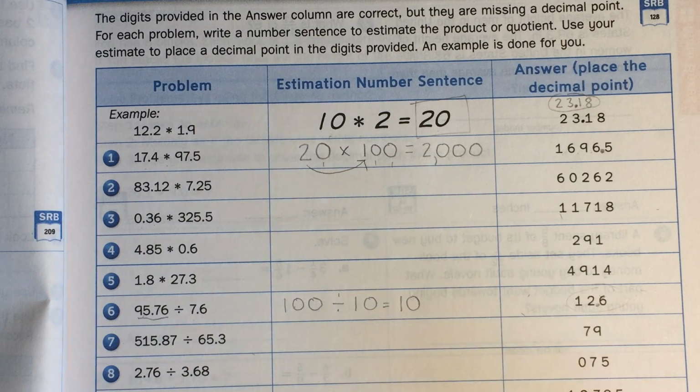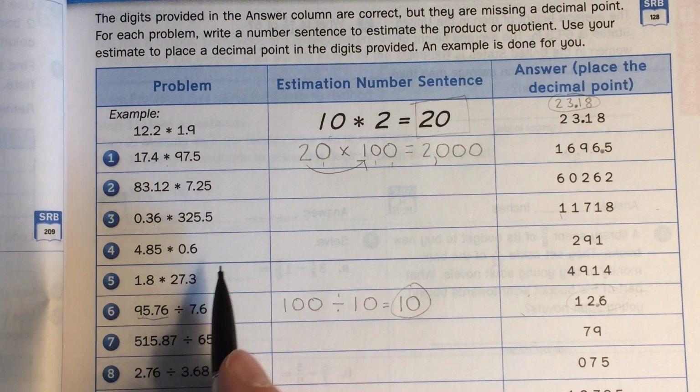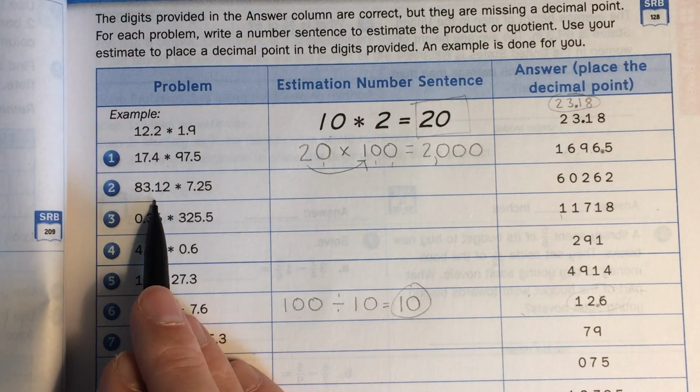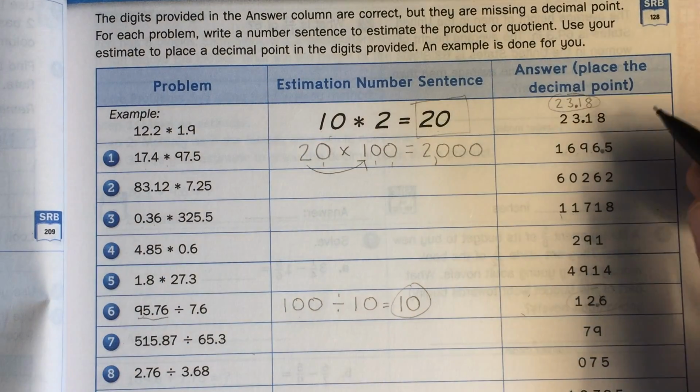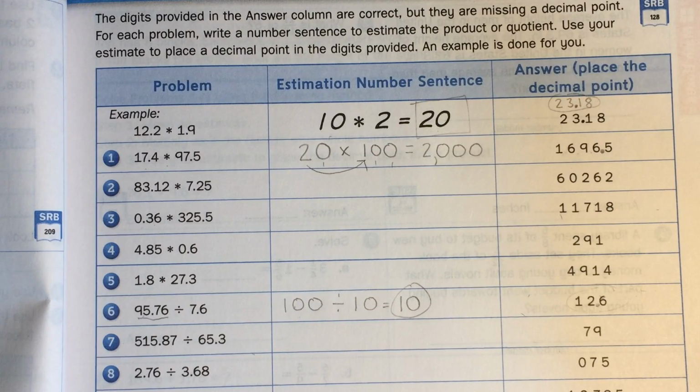Okay? So what they want you to do, just to summarize, they want you to find the estimate and then use that estimate to find where the decimal point probably belongs. It's kind of like a puzzle in this case. We're going to talk about, I think, coming up soon, how to really find these answers. But for today, they want you to just understand how we can find proper decimal placement. Okay.